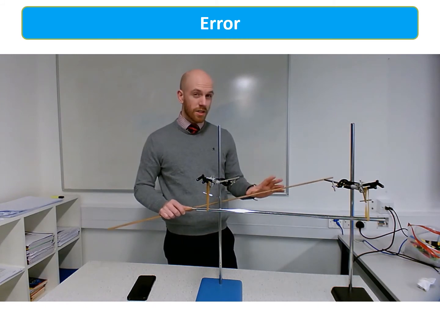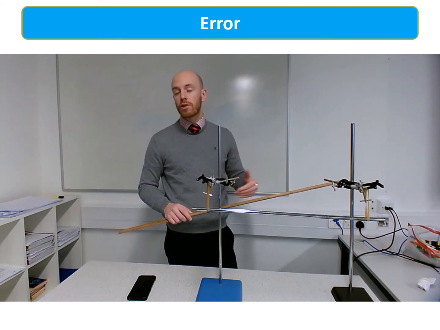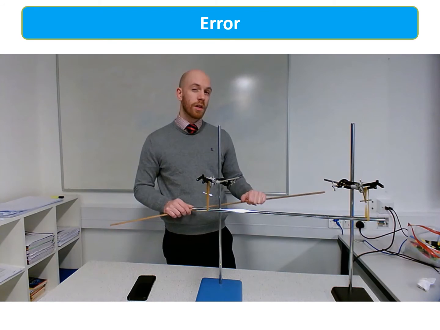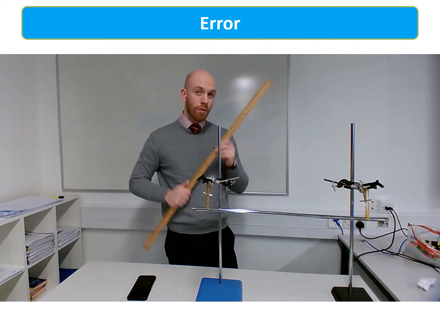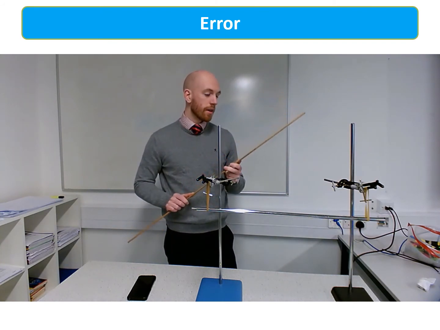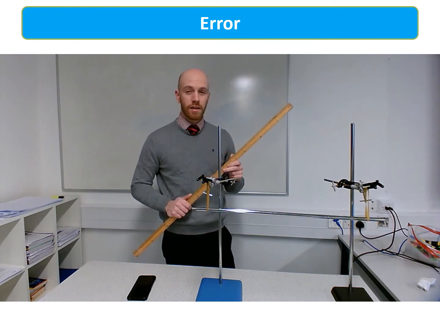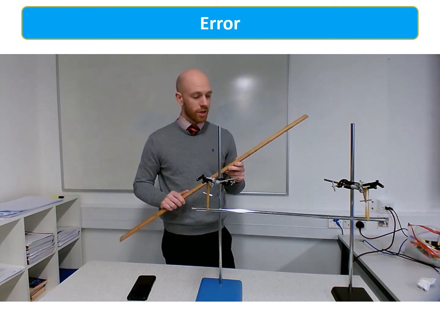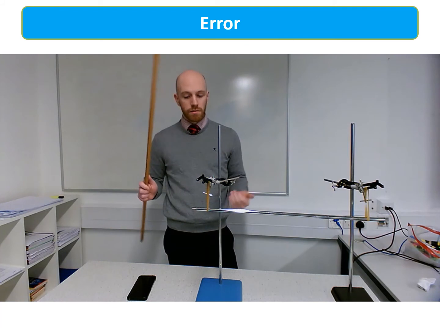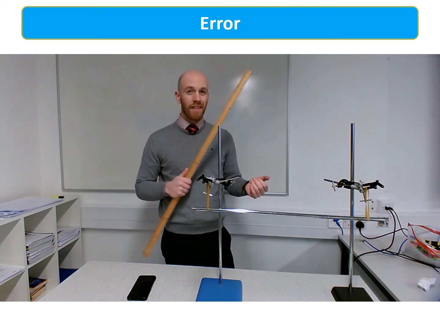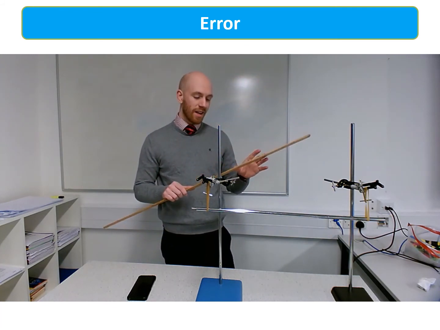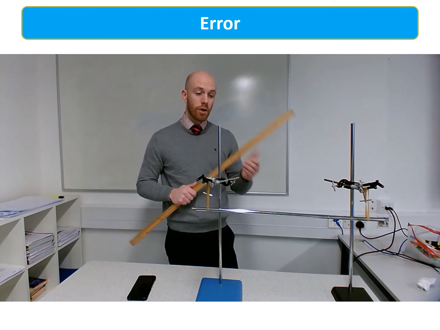So let's think about errors now, and we'll start with systematic errors. So in terms of systematic errors, again, we're thinking about measurements, and we're thinking about the equipment we're using or the methods. In terms of the ruler, our first piece of equipment to think about, actually, I'm pretty happy to say that the systematic errors are pretty much 0, because the rod is about 60 centimeters long, and this measures millimeters. So actually, the resolution of this is pretty good for what we're trying to measure.